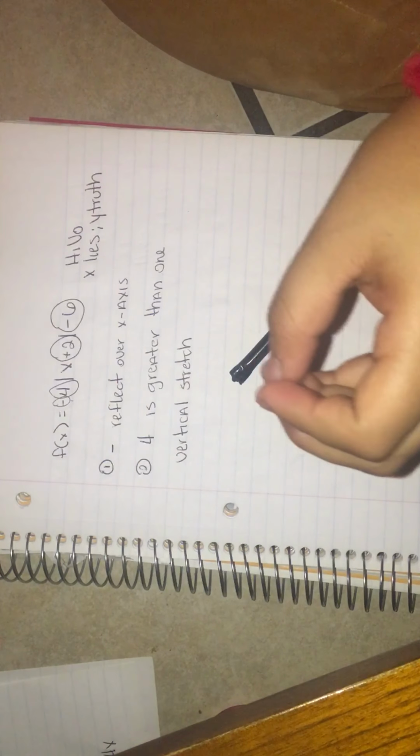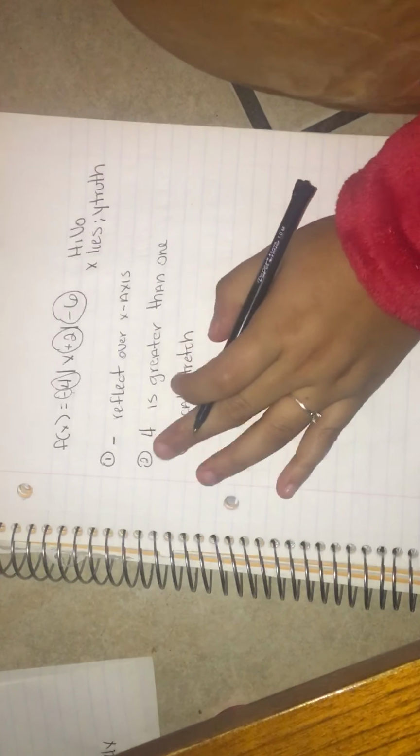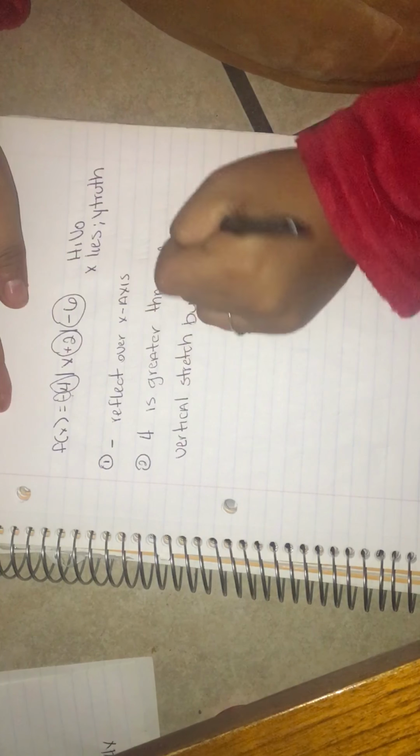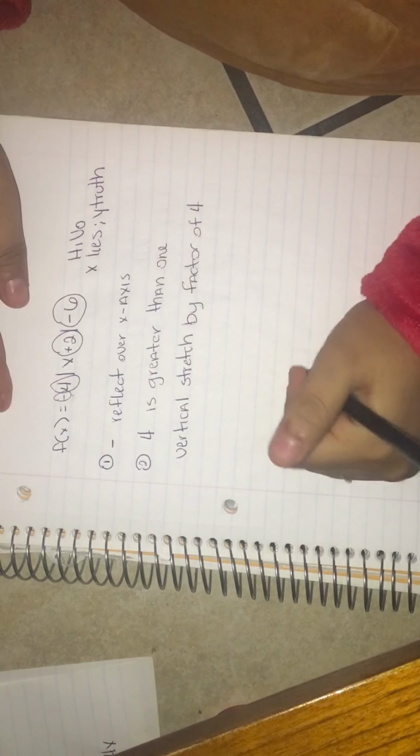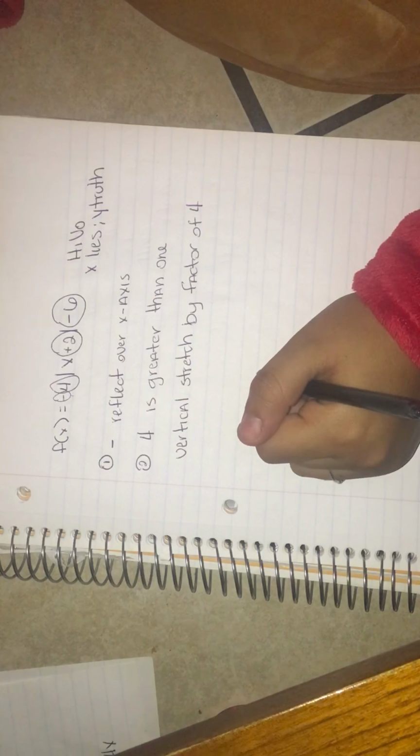I know earlier I said that that means it's getting taller and thinner, but I meant to say it's getting taller and skinnier. Okay, so it's going to be a vertical stretch by a factor of 4. So that's the second one.